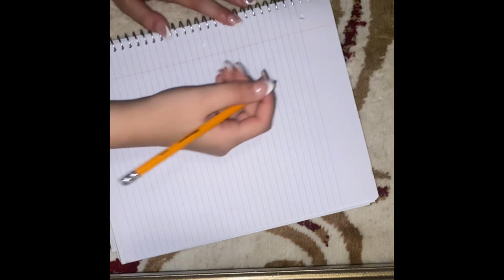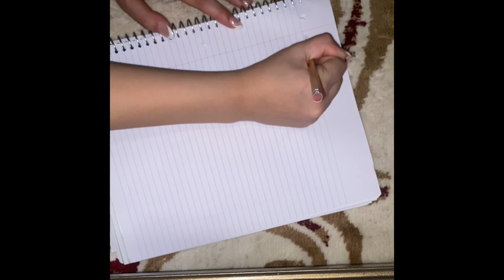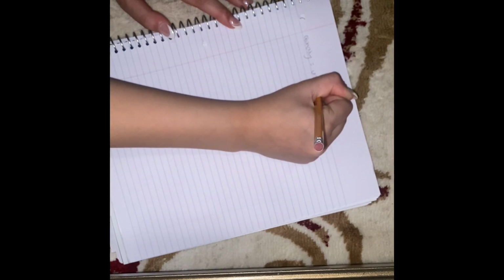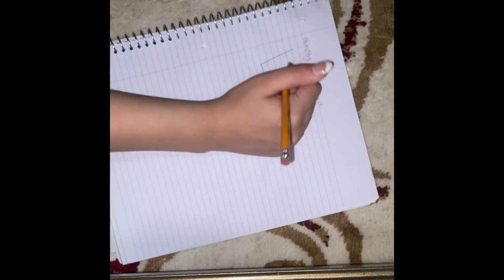Okay, let's talk about how quantity can become undetermined when doing a supply and demand graph. So let's go ahead and just draw one out.